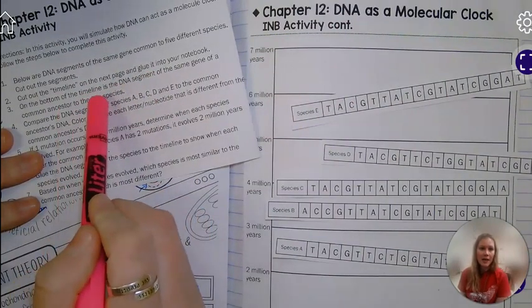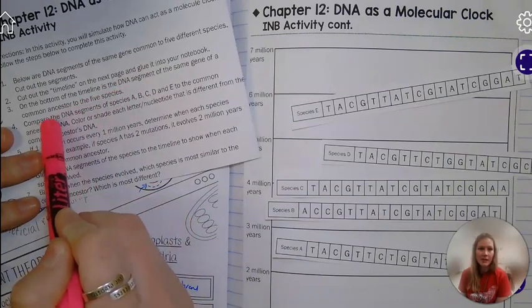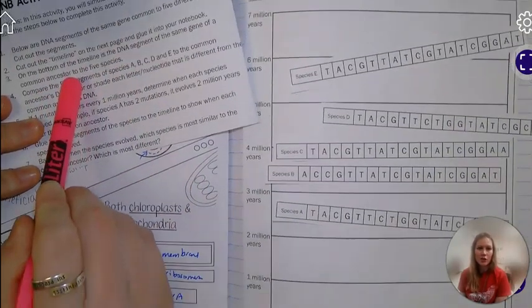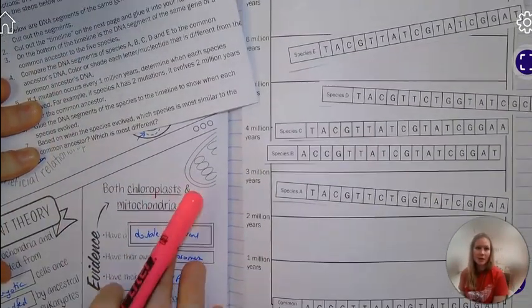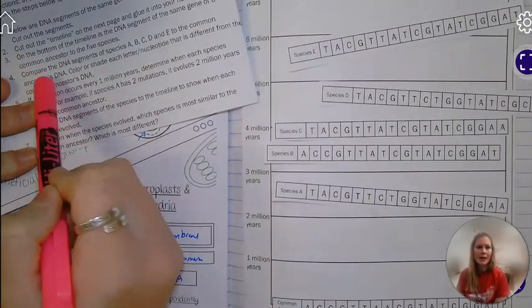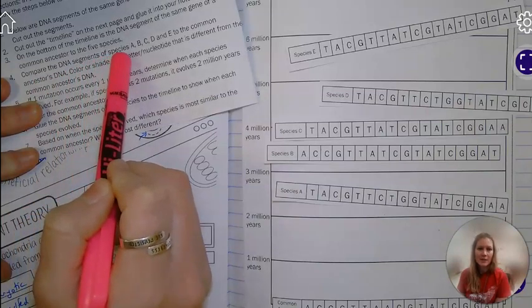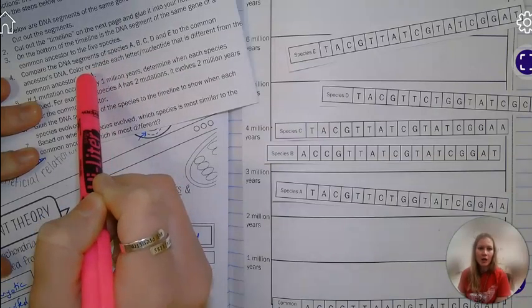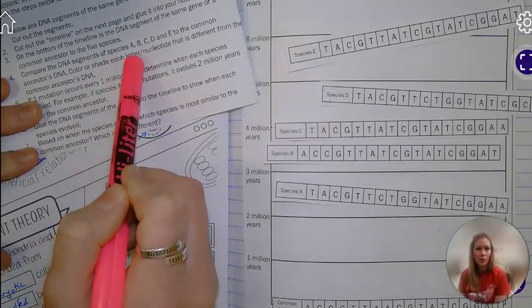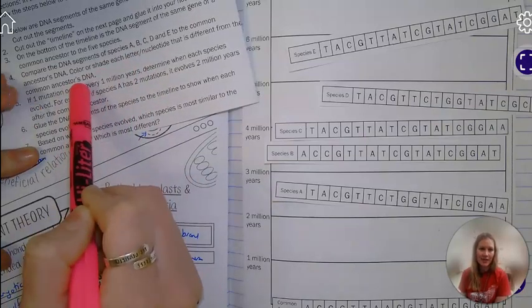On the bottom of the timeline is the DNA segment of the same gene of a common ancestor to the 5 species. Okay, so there's my common ancestor. So we need to compare the DNA segments of all of these species to the common ancestor's DNA. And we're going to color or shade each letter, or nucleotide, that is different from the common ancestor's DNA.